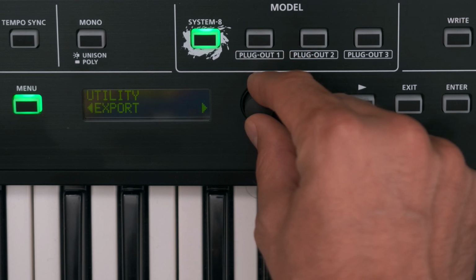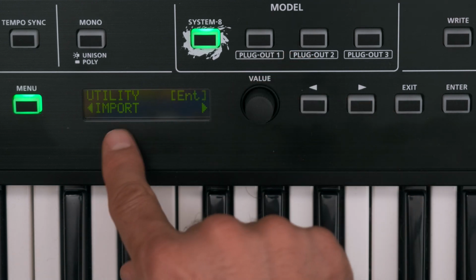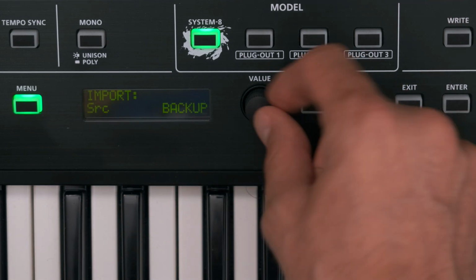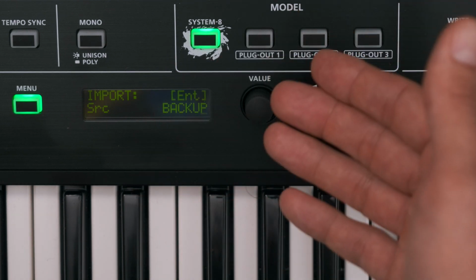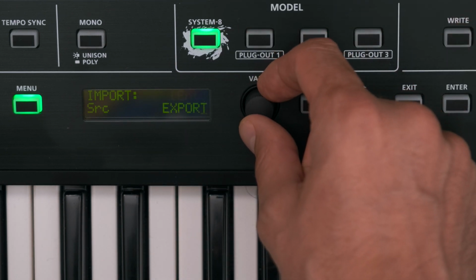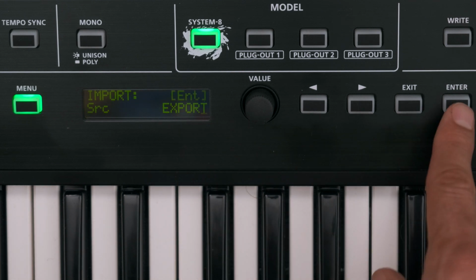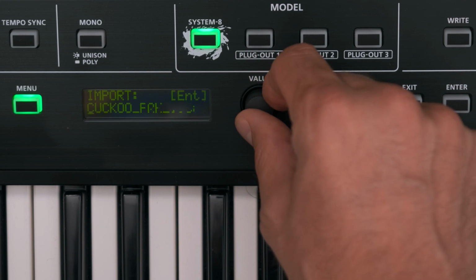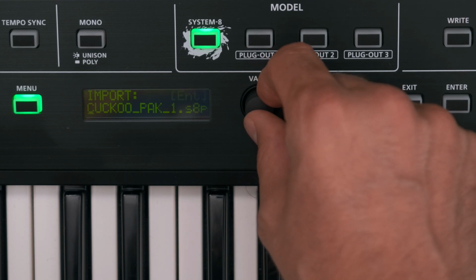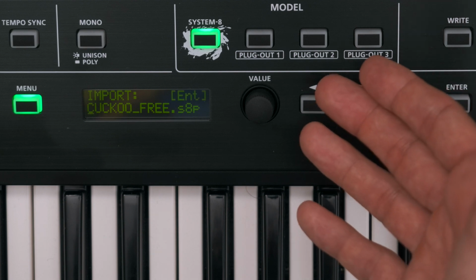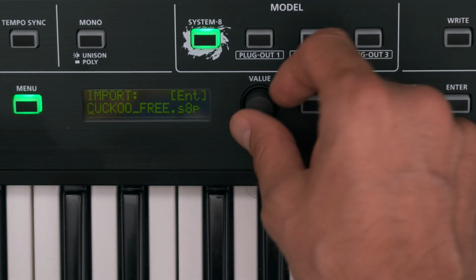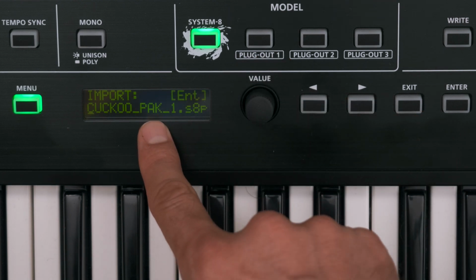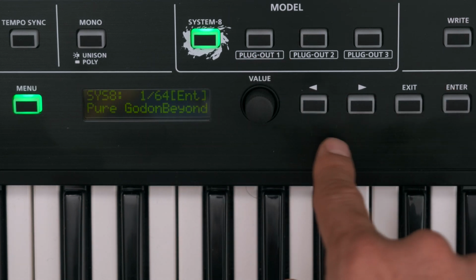But we're going to head over to import instead, still in the utility, and enter. Now it's asking for what kind of file we want to import. Is it a backup file? No, it's an exported file. Enter. And now we can select all of the exported patches that are on the card in the right folder. We can see them here now. So this is the free pack. This is the full pack. I'm going to enter this one.